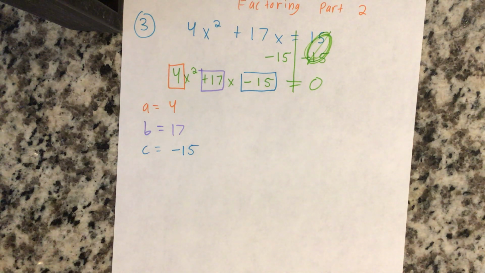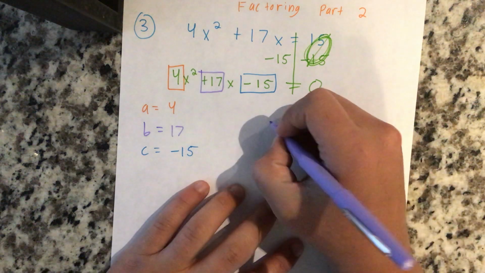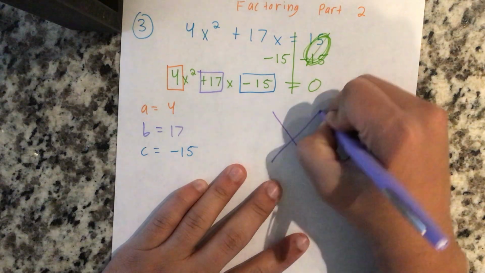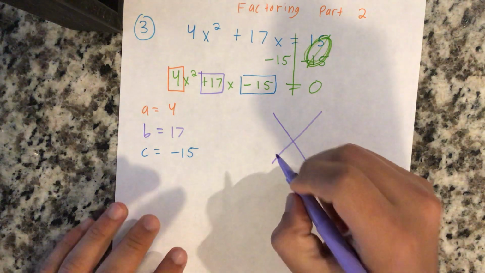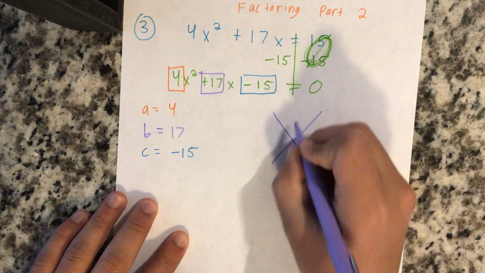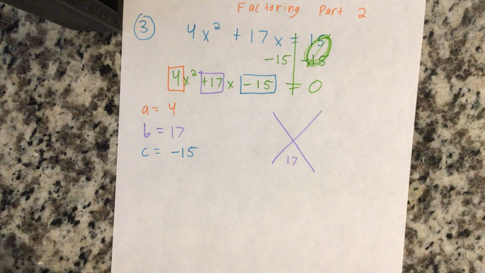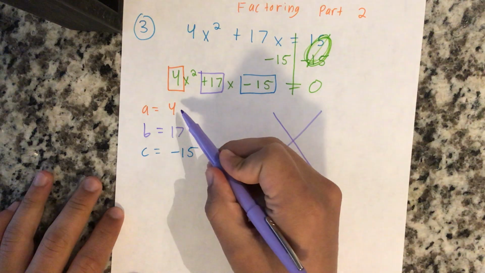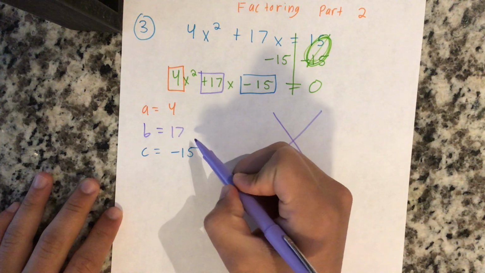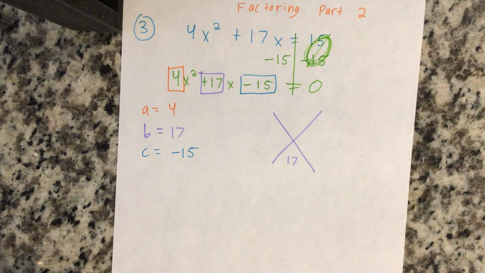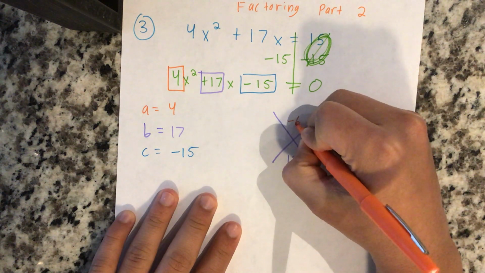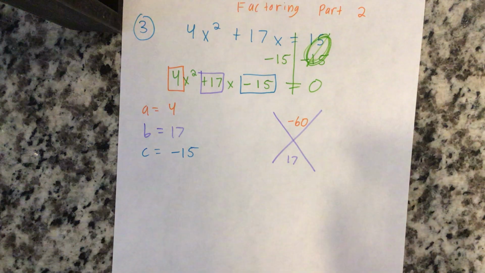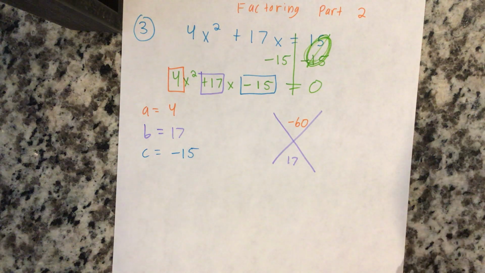Okay, so now we have all that. We can make our x. Draw our x up here. Remember, at the bottom of the x, we put the b. So I'm going to put 17. At the top of the x is a times c. So 4 times negative 15 gives me, you can put that in the calculator, negative 60. Okay, negative 60, that's 4 times negative 15, okay?